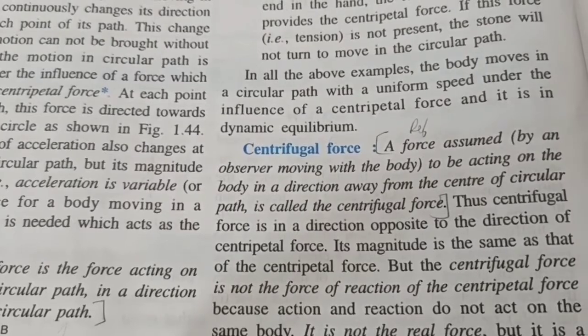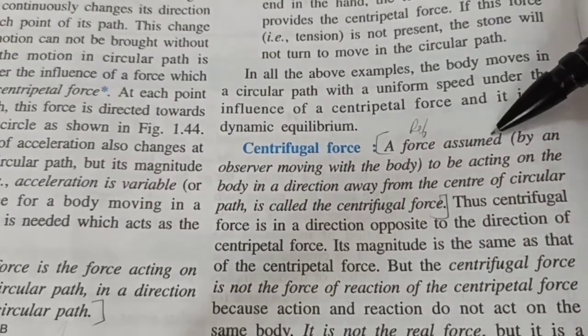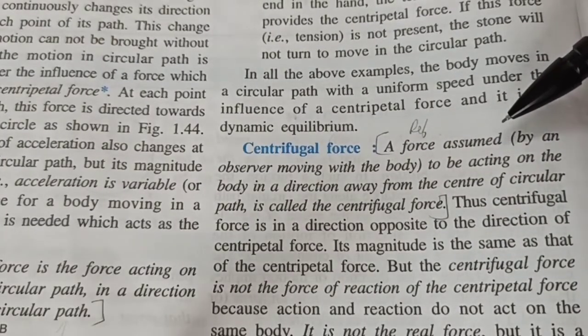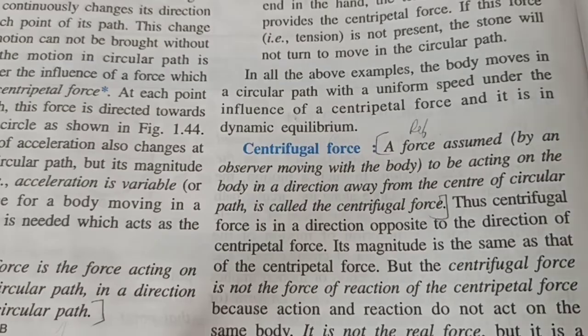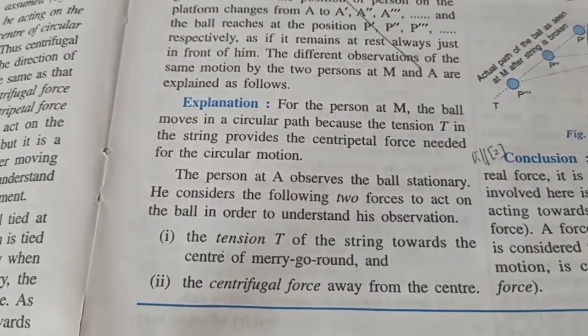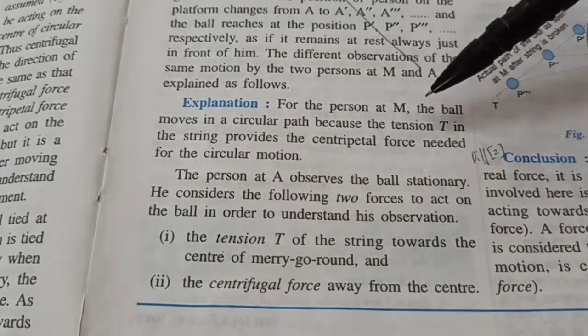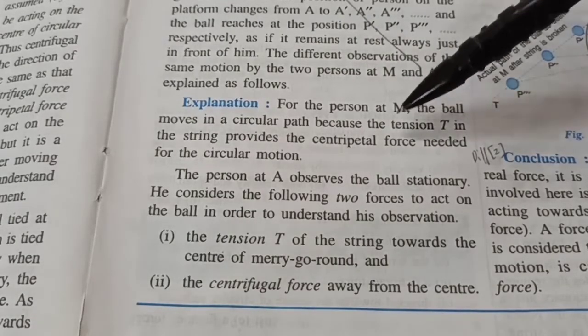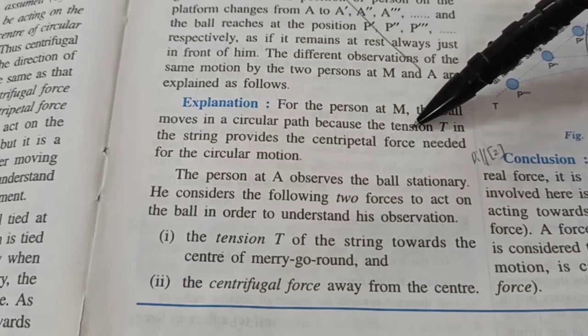So that's how the centrifugal force is very different from the centripetal force. First of all, it is an assumed force, not a real force, and centripetal force acts towards the center of the circular motion, whereas centrifugal force acts away from the center of the circular motion. So this experiment's explanation has 2 points. One, what are the forces noticed by M? Only one, the centripetal force, the tension in the string.